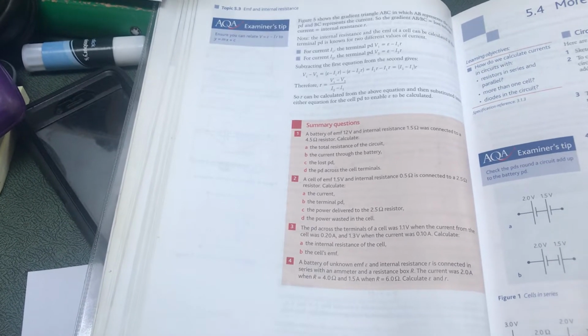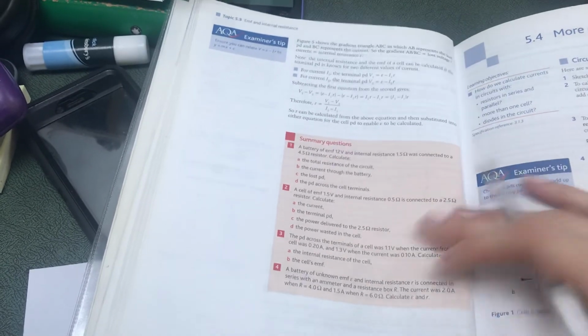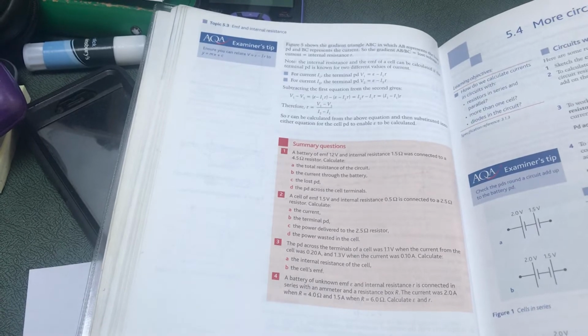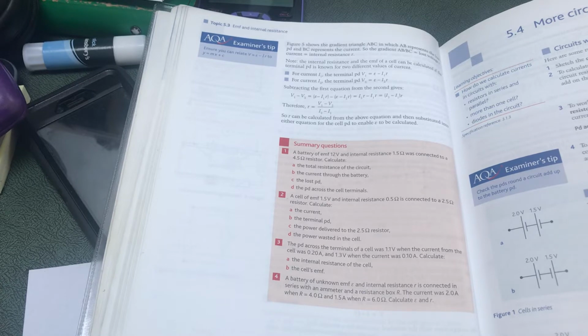Hi guys, this is Jane working from home. Some of you said you had trouble with some of the internal resistance questions. Here are the internal resistance questions, so I'm just going to try and explain some of them to you.